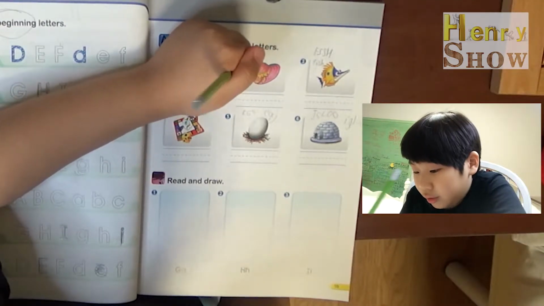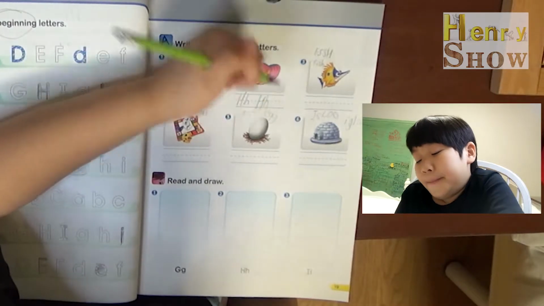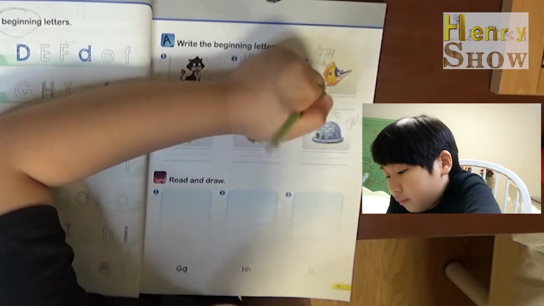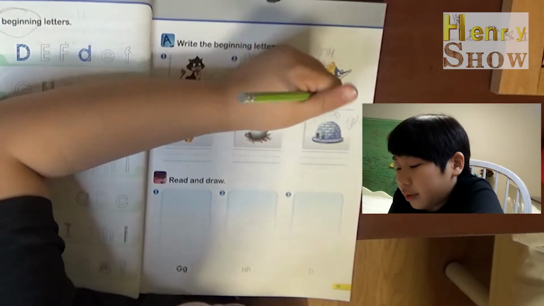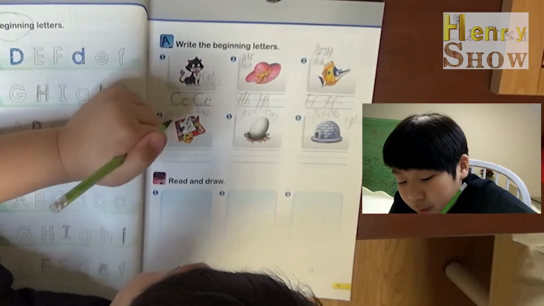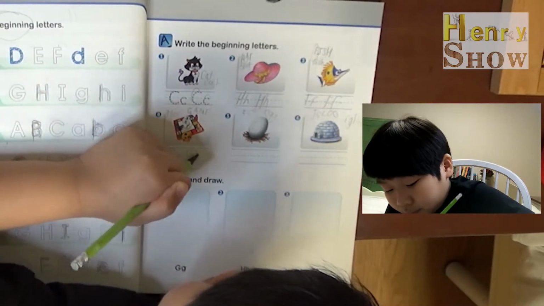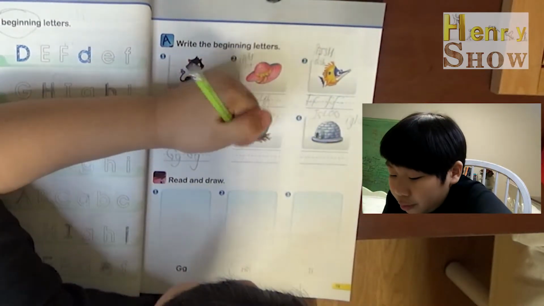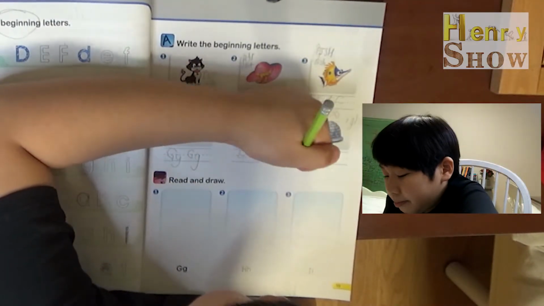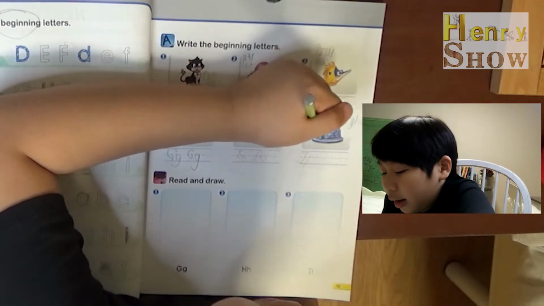Capital H, lowercase h. You can follow it, but you have to write 2 times. Yes, you can only follow this. You have to write capital first. Now, first capital, lowercase. Now, capital, lowercase. Egg. Do you think what I am talking about? I.